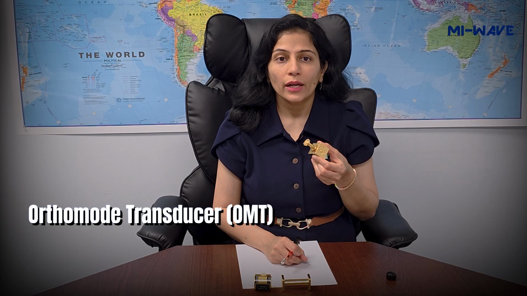Now let us discuss the Orthomode transducer, or OMT. An OMT is a waveguide component that separates two orthogonal polarization signals. Normally, a waveguide supports vertical polarization and horizontal polarization. An OMT has three ports. The first is the antenna port, which is a circular waveguide that connects to the antenna or feed. The other two are rectangular waveguide ports, one for vertical polarization and the other for horizontal polarization. The OMT separates two orthogonal linear polarization signals into these two independent ports.